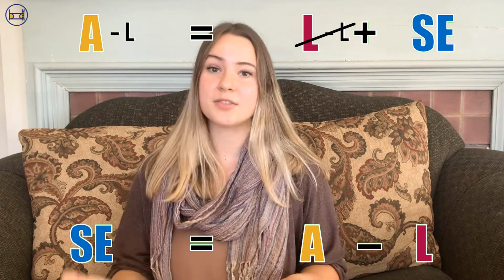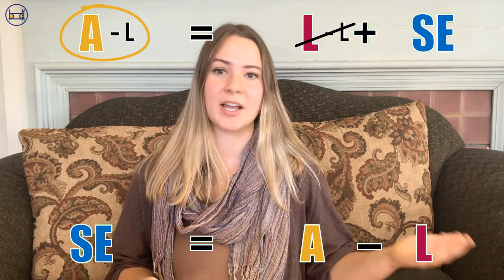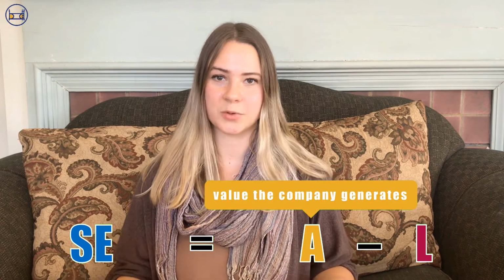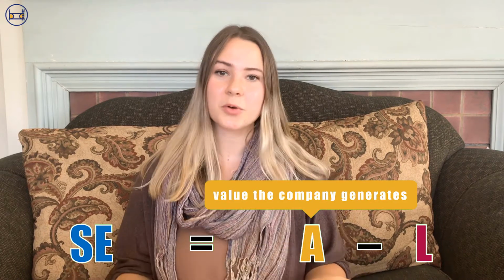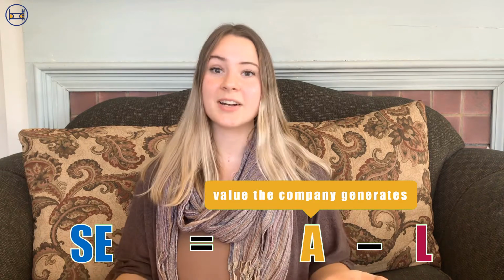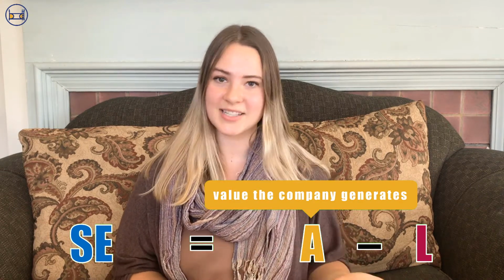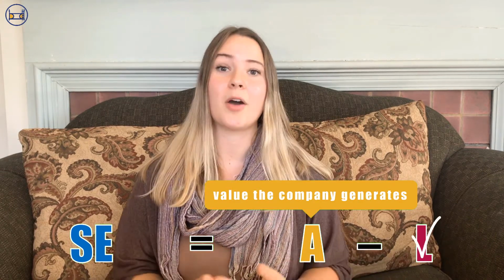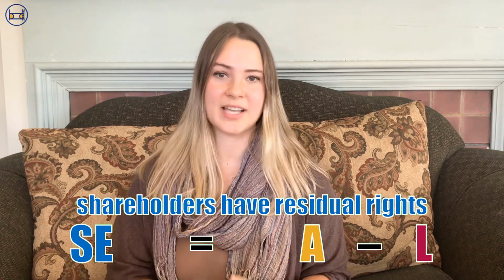So what does shareholderdom entail? Well, let's think back to our accounting equation. If we rearrange this equation, we can think about a company's shareholders' equity as its assets minus its liabilities, or what's left over of its assets after subtracting liabilities. Recall that assets are where the value that the company generates is stored. So essentially, the shareholders or company owners are entitled to whatever's left over from the company's assets once they've repaid all the people that they owe money to. Therefore, we say that shareholders have residual rights to the company's assets.